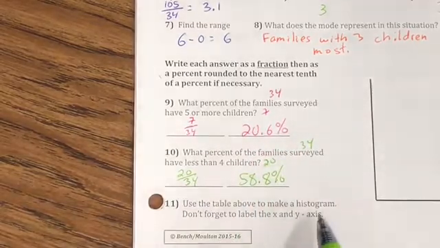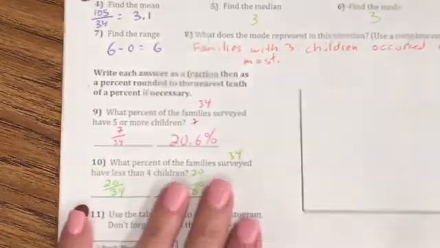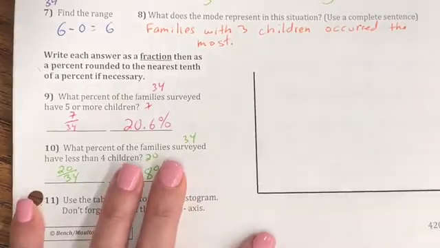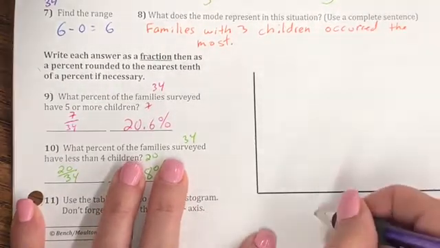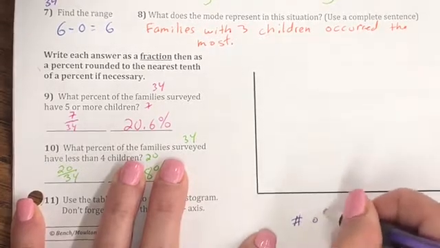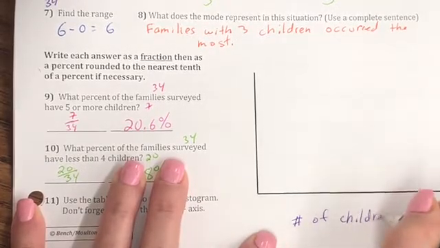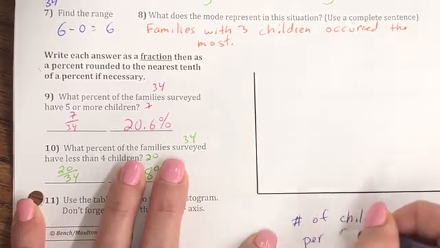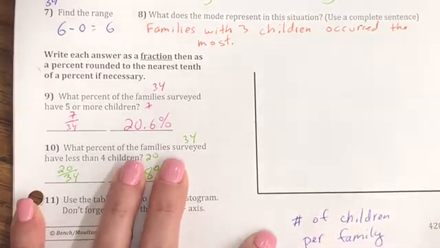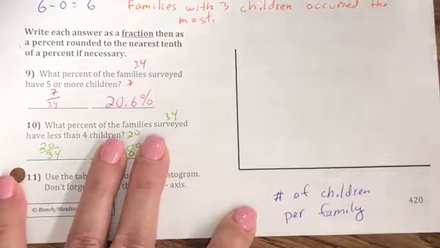Okay, now we're going to use the table to make a histogram. Don't forget to label our x and y axes. So my x-axis, again, is the number of children per family. I'm going to write that down. So the number of children per family. My y-axis is going to be the number of families.